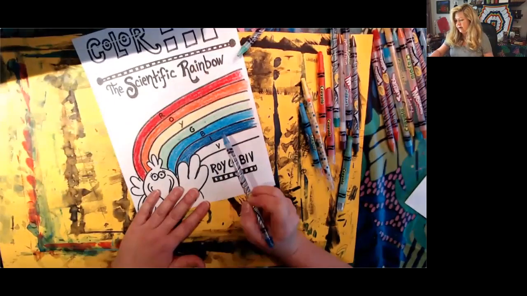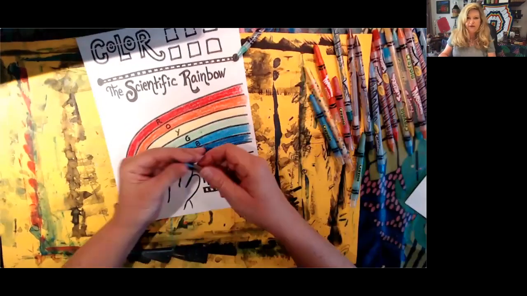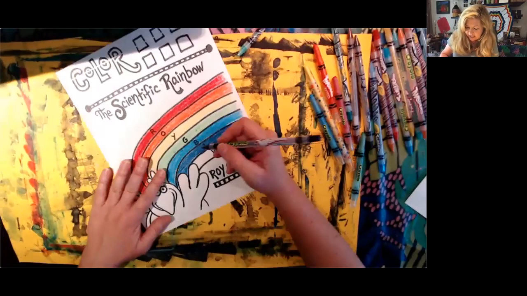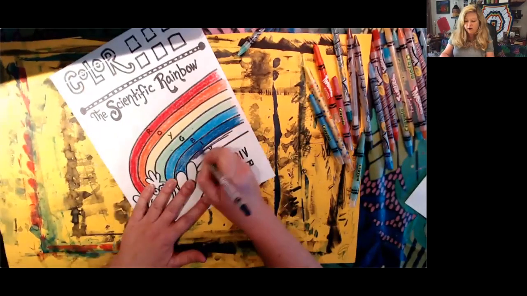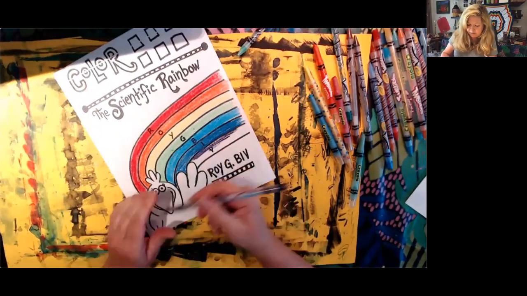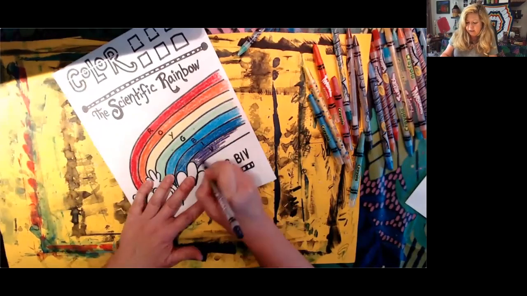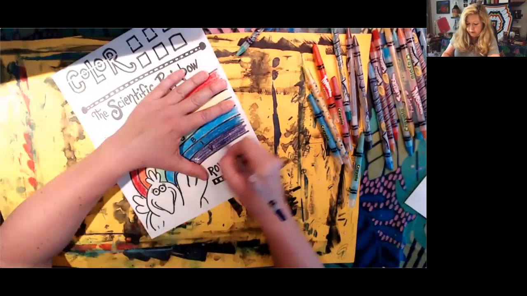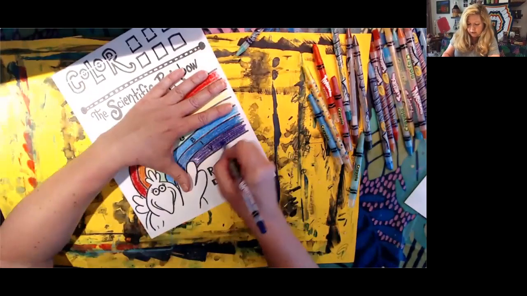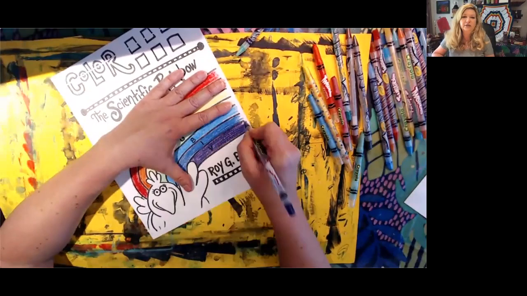Now violet. Violet is purple, purple is violet. But when we're talking science, we call it violet. When we're talking art, we can call it both. We can call it purple or violet. And typically it is this really dark purple, not a light purple. Violet is deep and dark, like so. So go ahead and finish your rainbow.